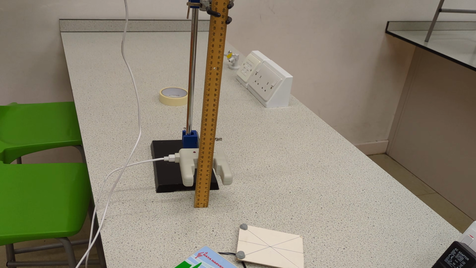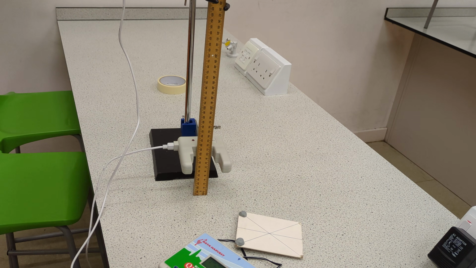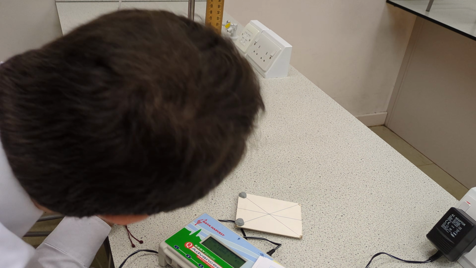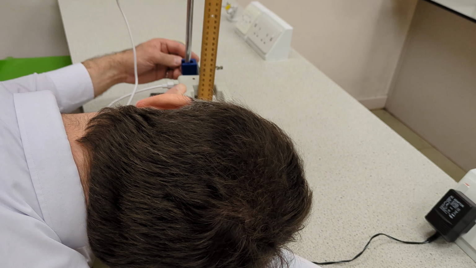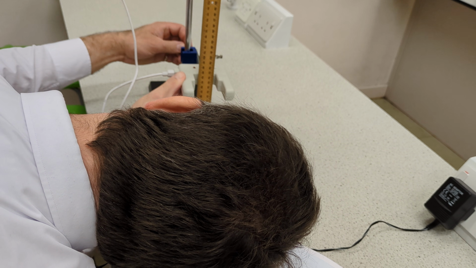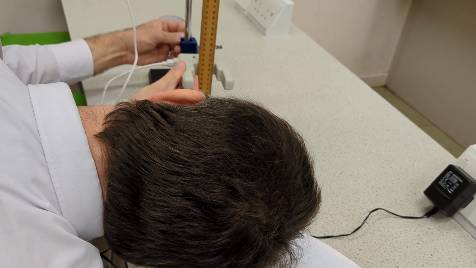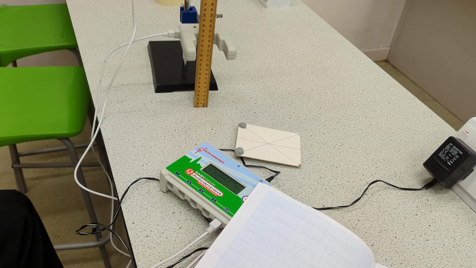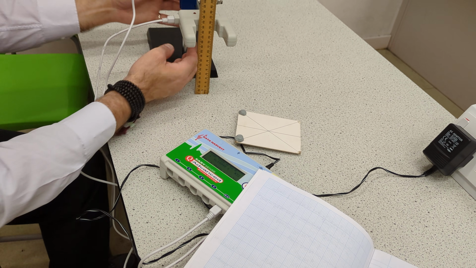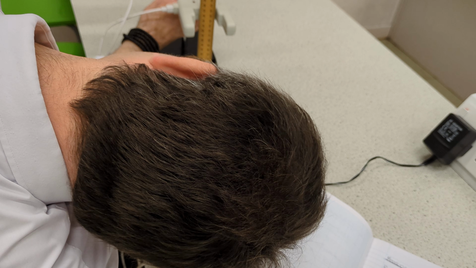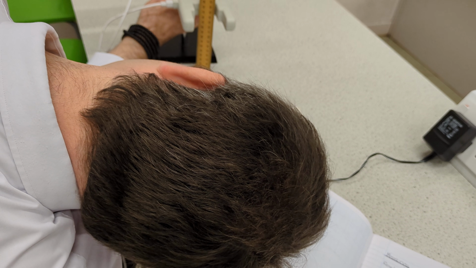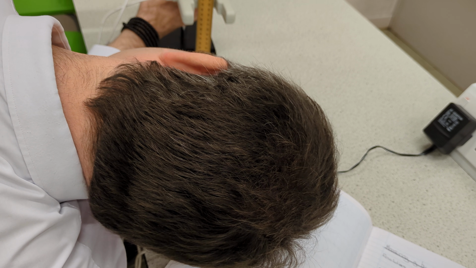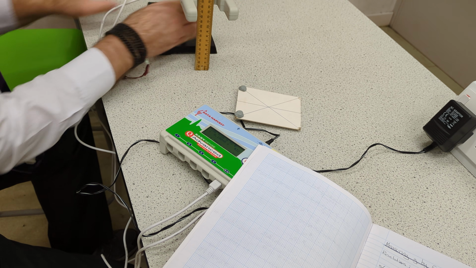Now what I do is move the bottom light gate. And I'm going to move it 5 centimetres. So we'll do 35 centimetres next. So we're 5 centimetres up. Tiny bit higher. Just a tiny bit higher. Tiny bit lower. That's about as good as I'm going to be able to get.